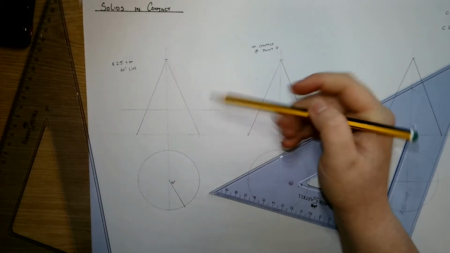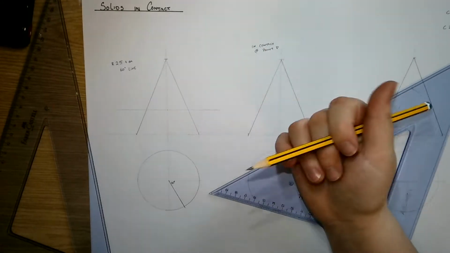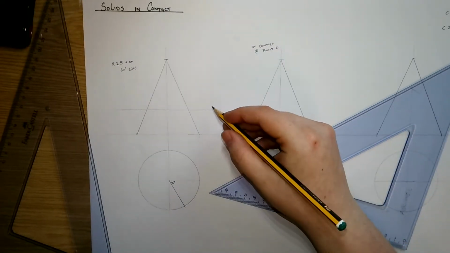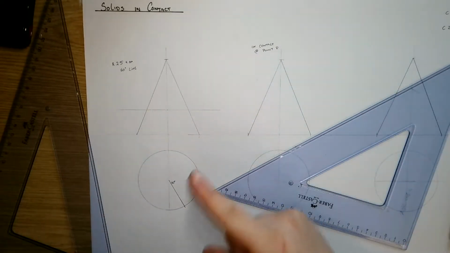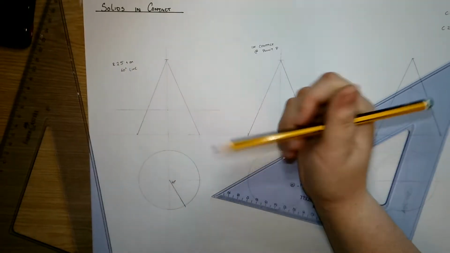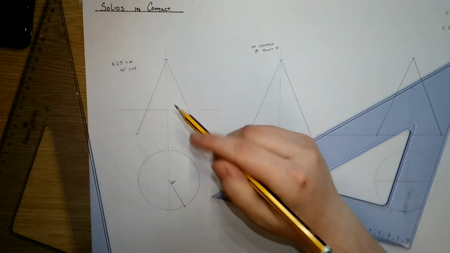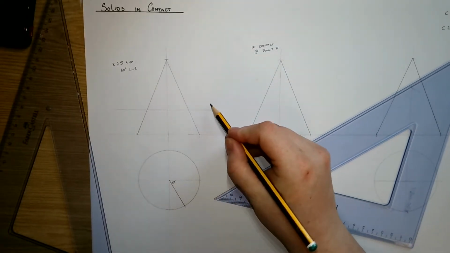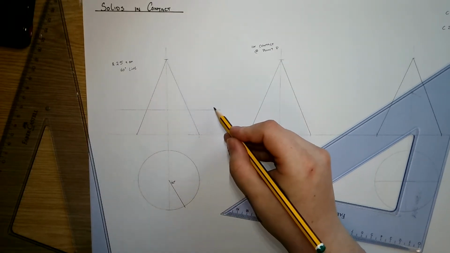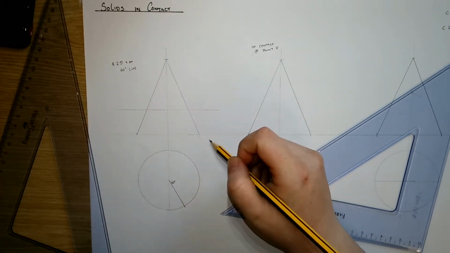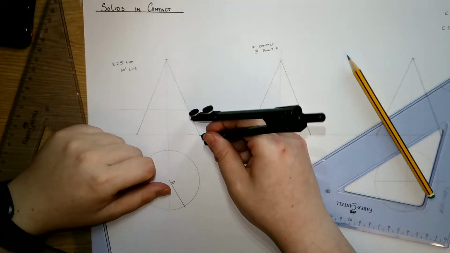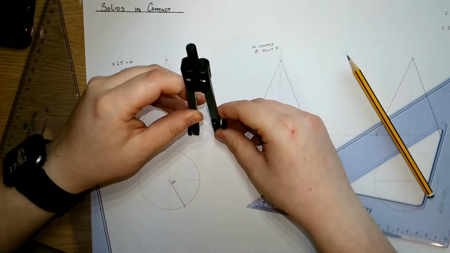To find where the center point is, I'll need two bits of information. I need two lines that go through the center point to get me a point. Where two lines cross is a point. How am I going to do that? There's two ways you could do that with this question. First of all, you could measure out 25 millimeters perpendicular to the edge here. You would get a line that's 25 millimeters out and will cross.